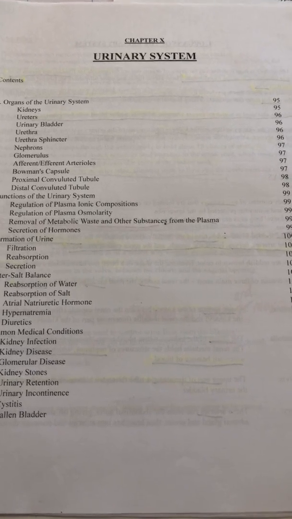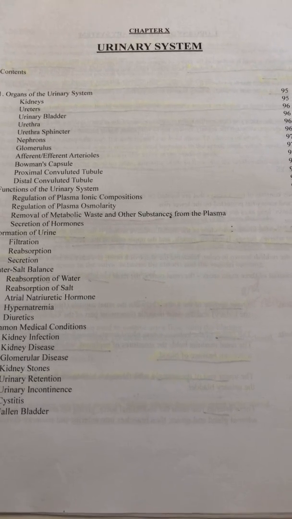This is Chapter 10, Urinary System. We're going to start. This is CMA on page 94.